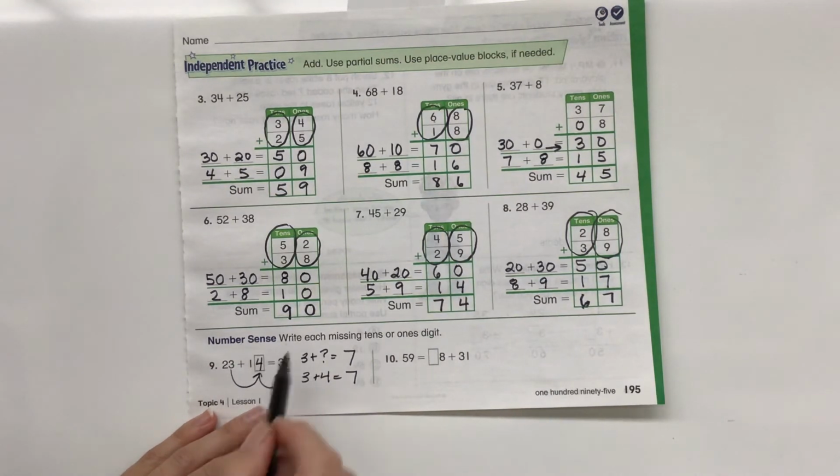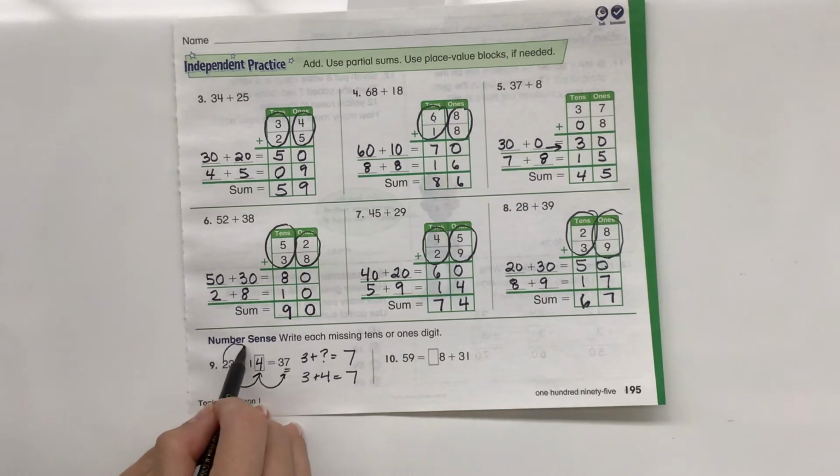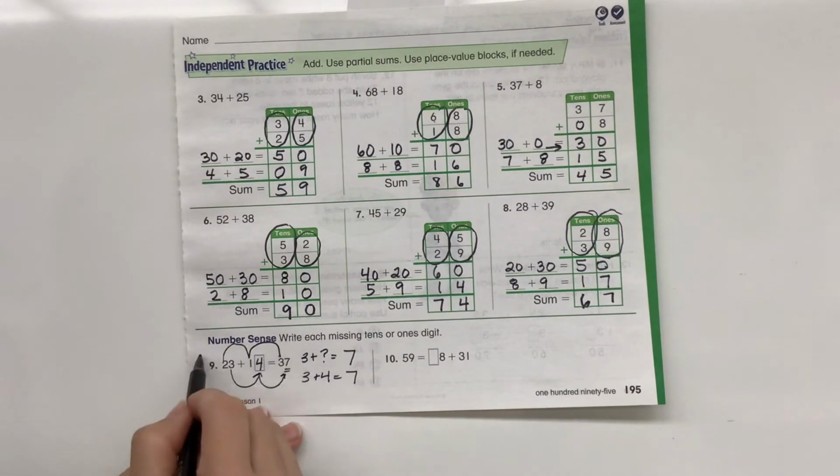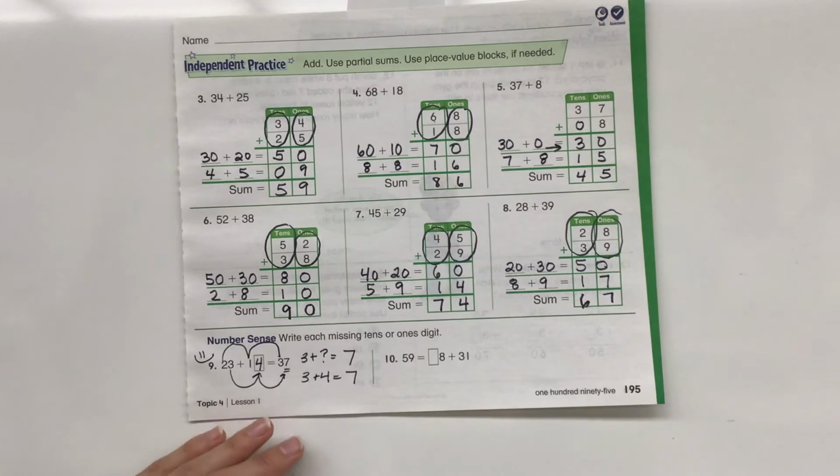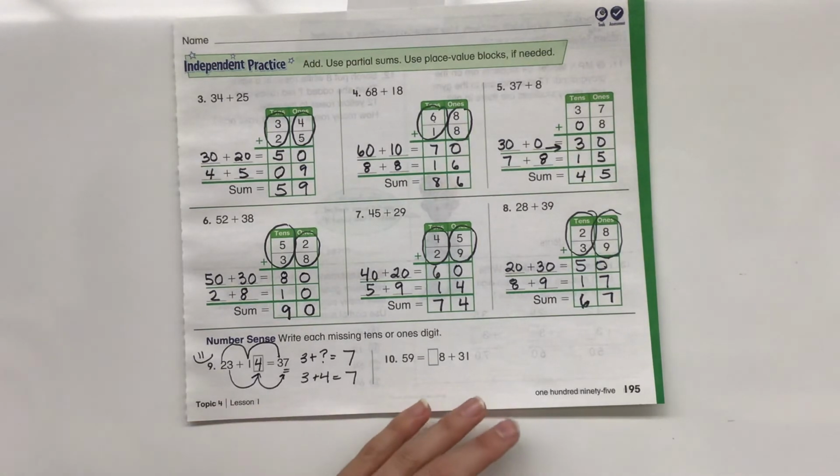So let me see if that's correct. 3 plus 4 equals 7. Now I'm going to check the tens. 2 plus 1 equals 3. Yep, we did it. We got it right. Now let's take a look at the next one.